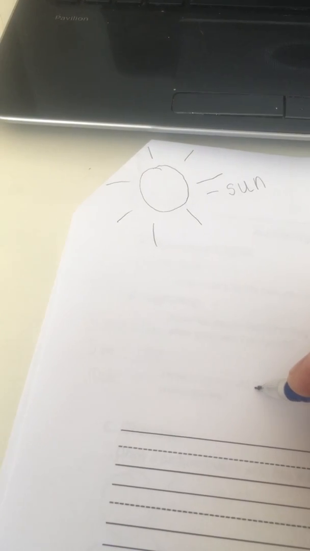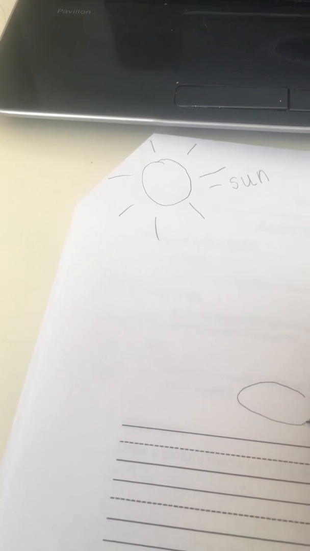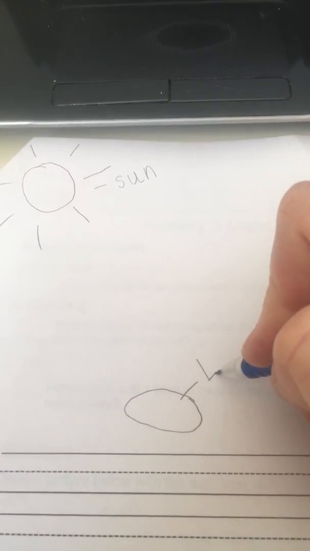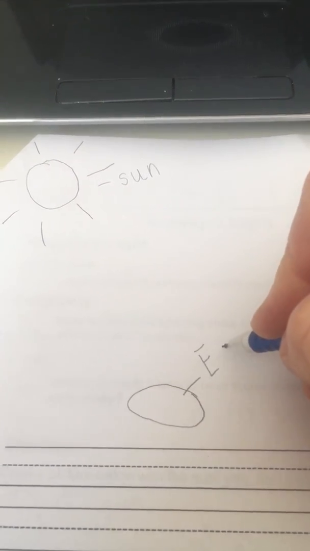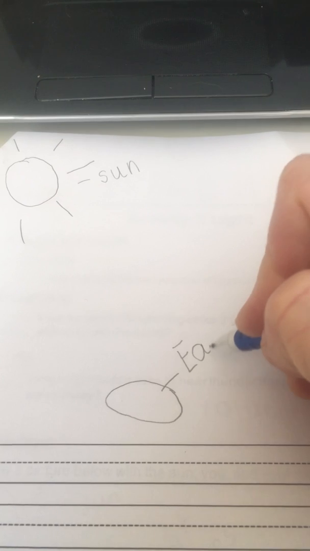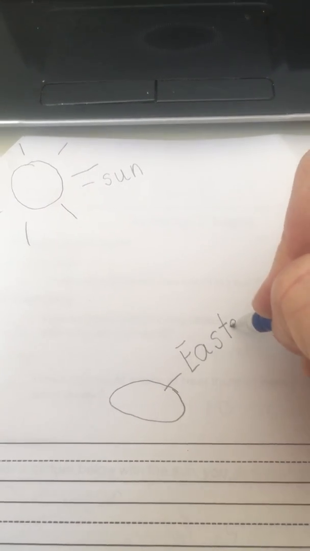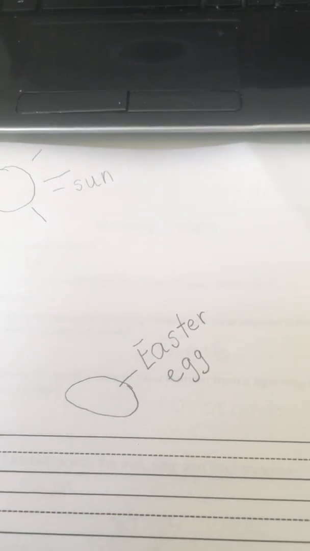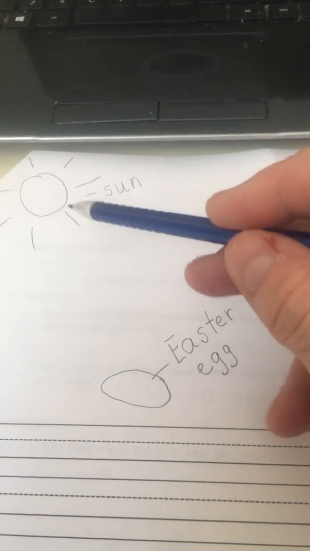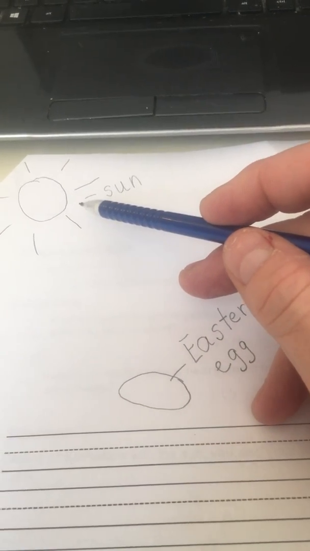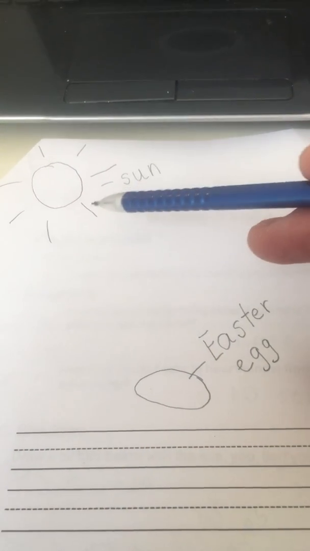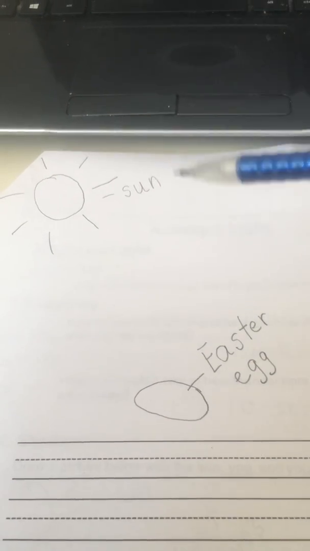I got an idea. Let's say that we want to see an Easter egg. So let's draw a nice big oval down here on the ground, and let's label it Easter egg. Easter, capital E because it's the name of a holiday, E-A-S-T-E-R, and then egg, E-G-G. All right.